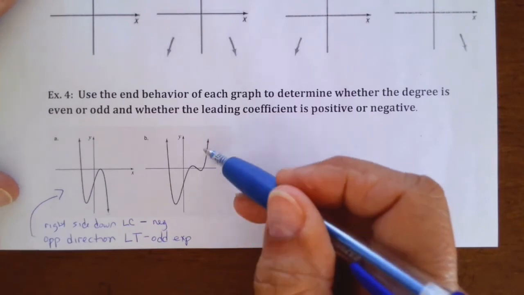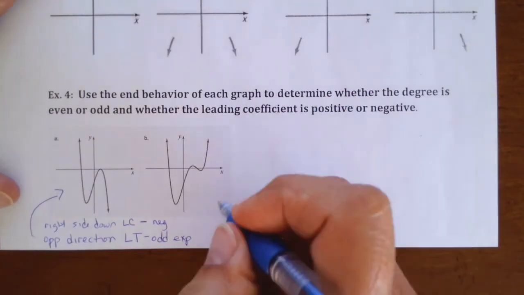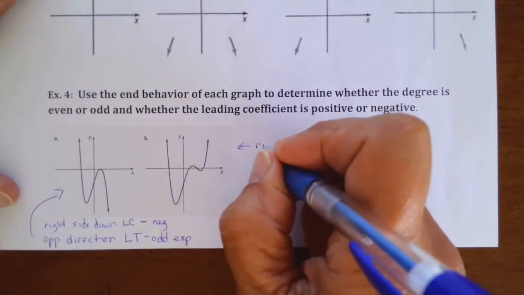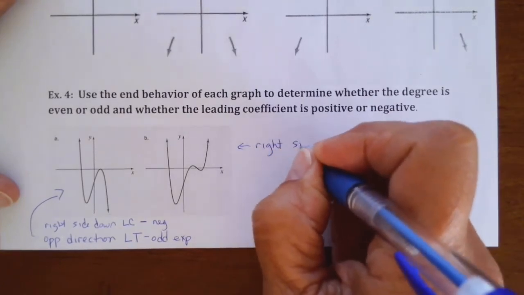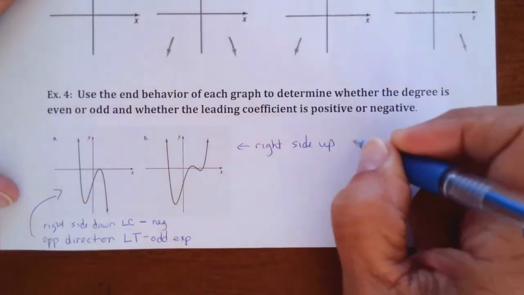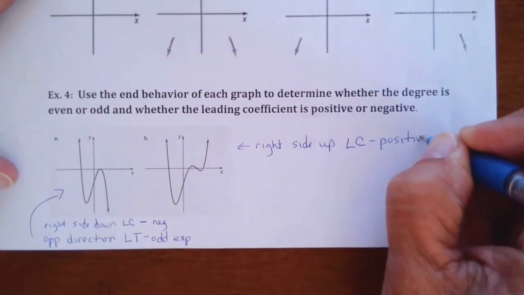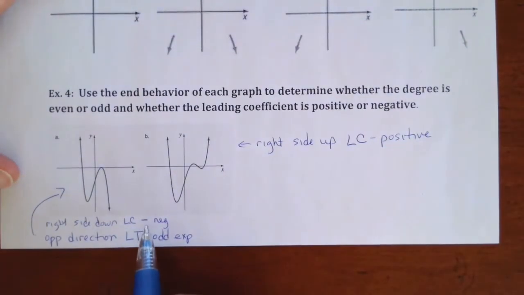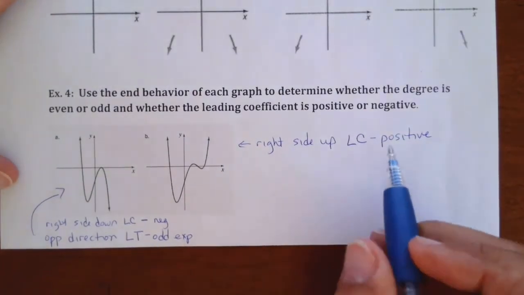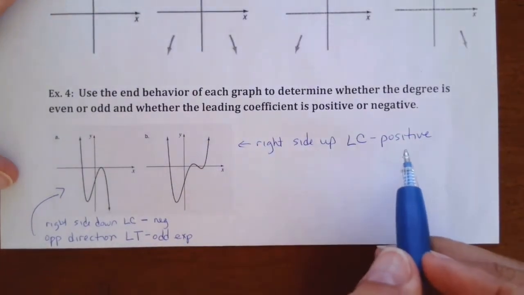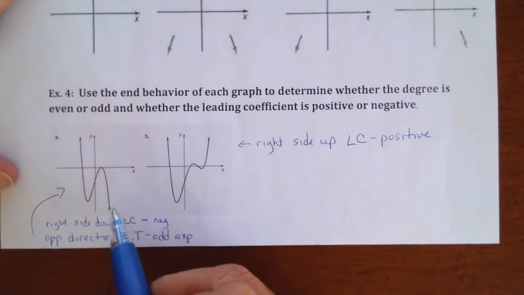For part B, since the right side is up, okay, right side up, that means the leading coefficient is positive. I didn't want to put that there, it was a negative, so we'll just make that a hyphen. Okay, so right side up, the leading coefficient has to be positive. Right side down, the leading coefficient has to be negative.